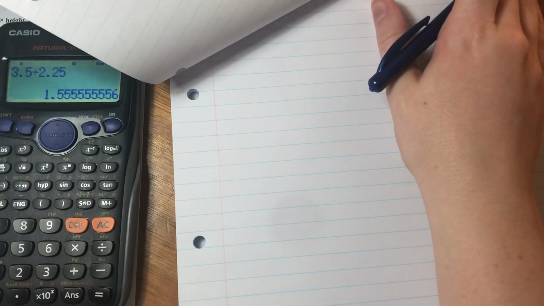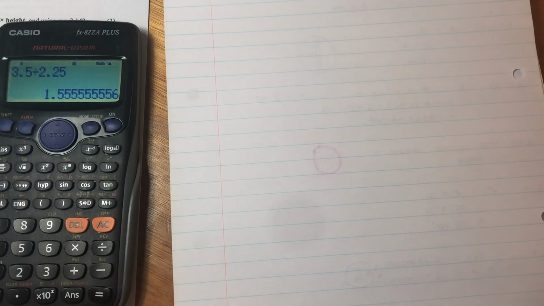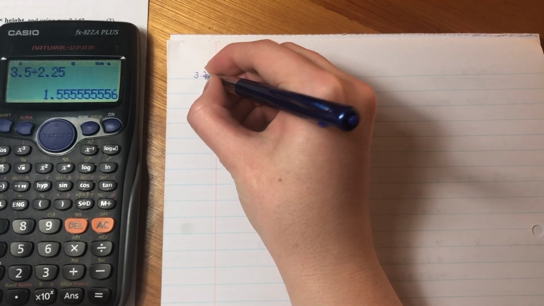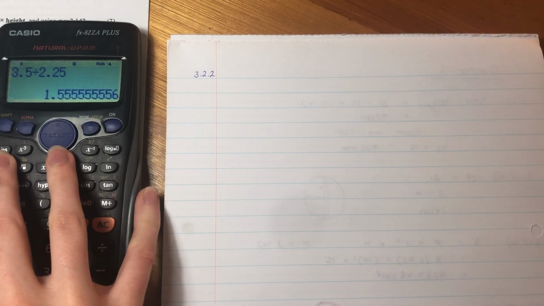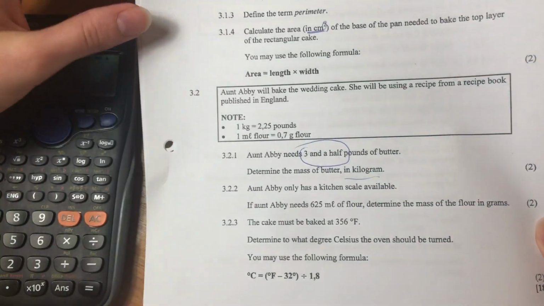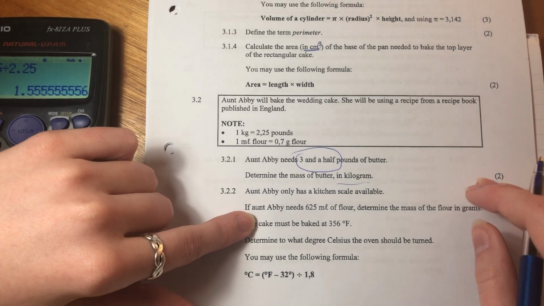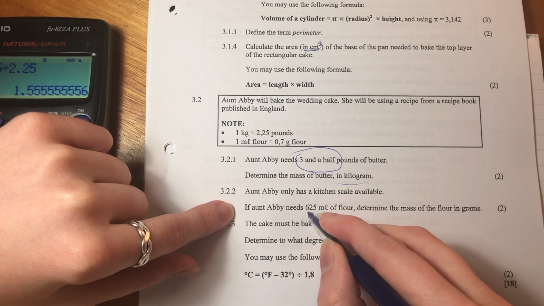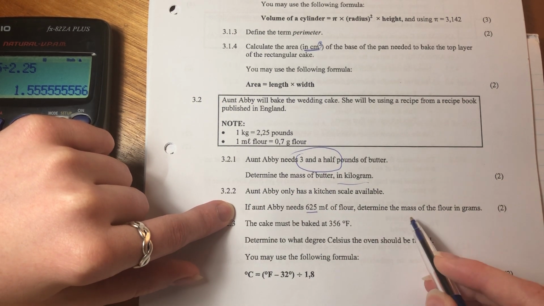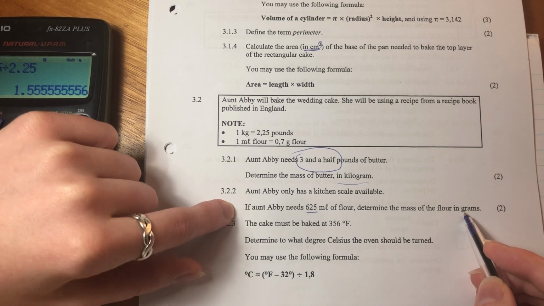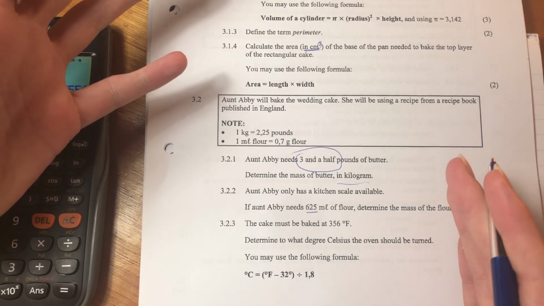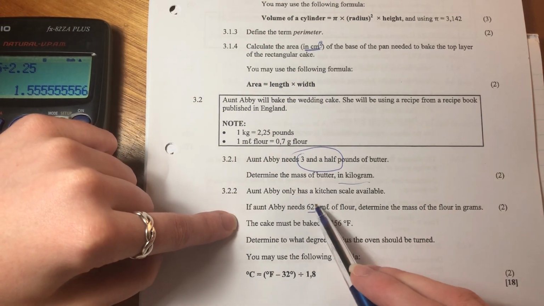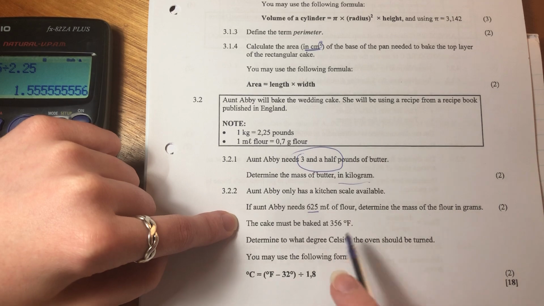Let's now move on to 3.2.2. It says Aunt Abby only has a kitchen scale available. If Aunt Abby needs 625 milliliters of flour, determine the mass of the flour in grams. So she only has this scale that measures in grams, so she doesn't have anything that measures in milliliters. We're going to have to work out what this amount of flour equals in grams.